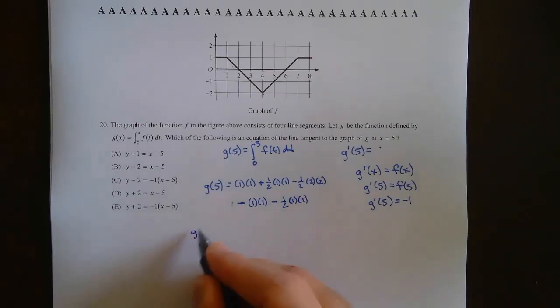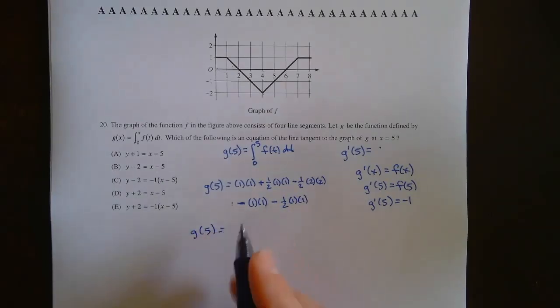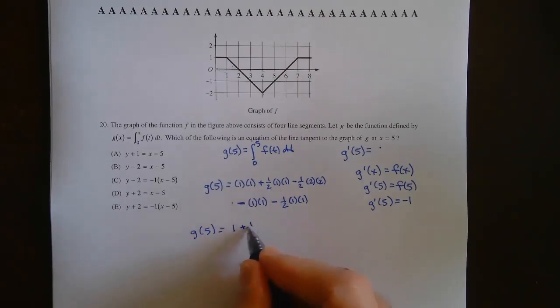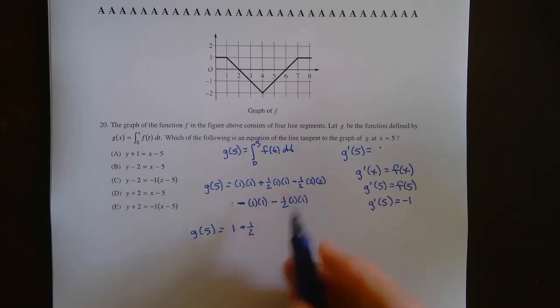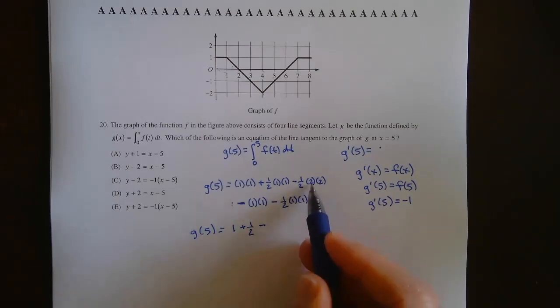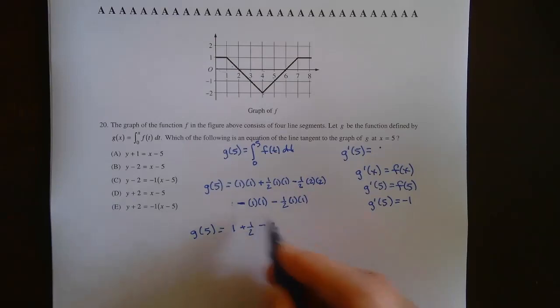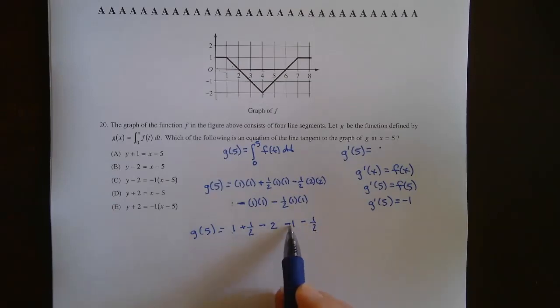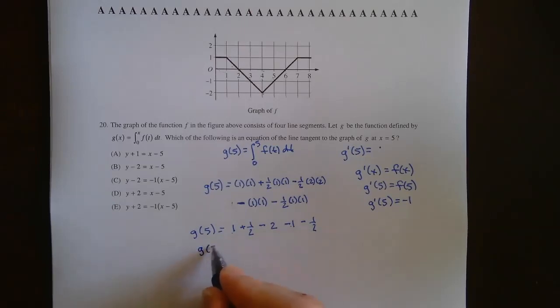So g of 5 would equal 1 plus 1/2 minus, and this would be 4/2, right? Which would be 2, so -2, minus 1, and then minus 1/2, right? So this 1 minus 1 cancels out, and 1/2 minus 1/2 cancels out, okay? And we're left with g of 5 is equal to -2, okay?